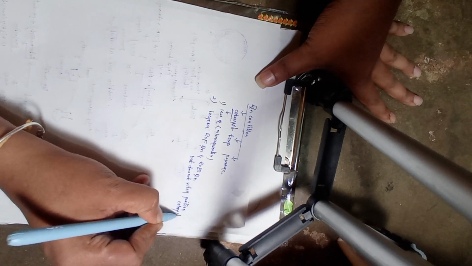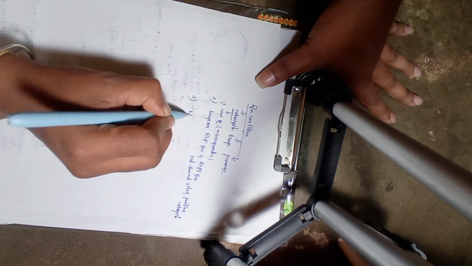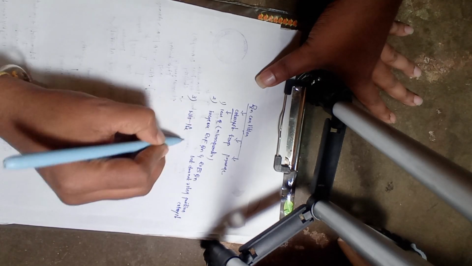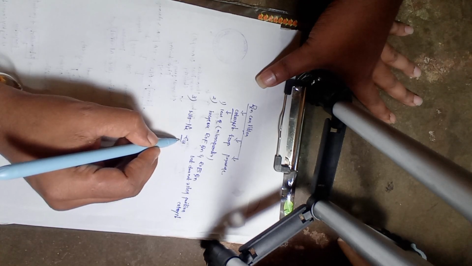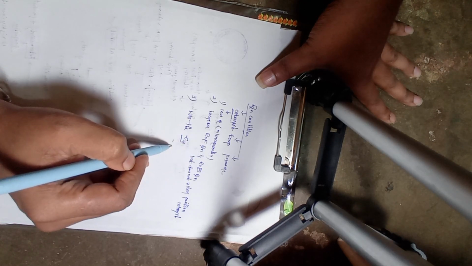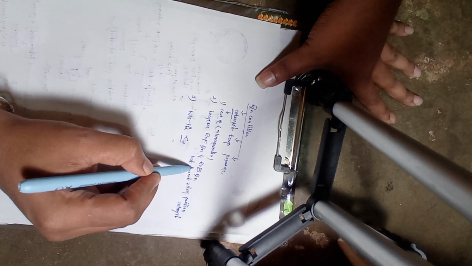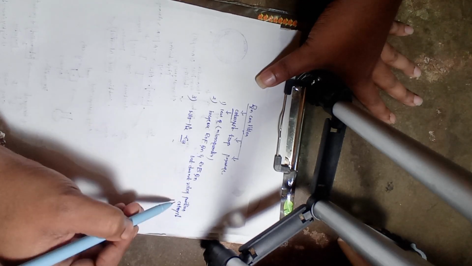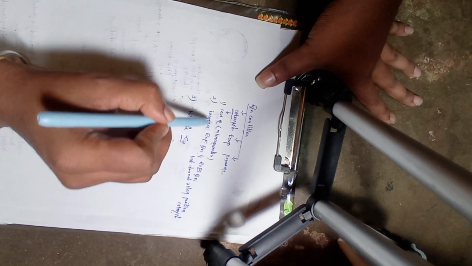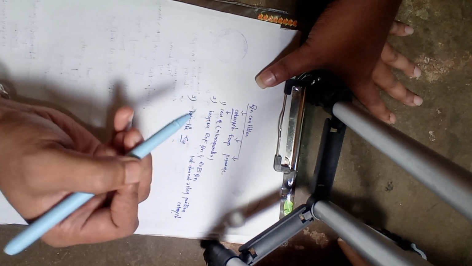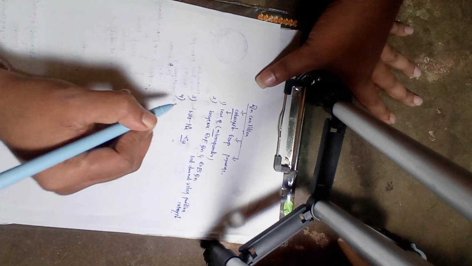Next, a catalyst will reduce the EA, meaning activation energy. A catalyst reduces the activation energy of the reaction, which increases the rate of the forward reaction and the backward reaction, but does not alter the position of equilibrium. In this reaction, if we use a catalyst, it is used in the form of a micro quantity.